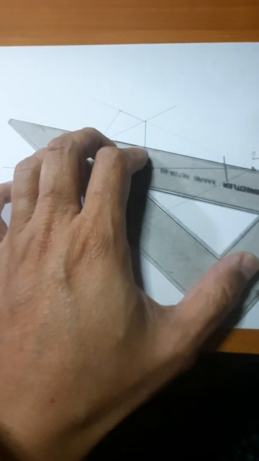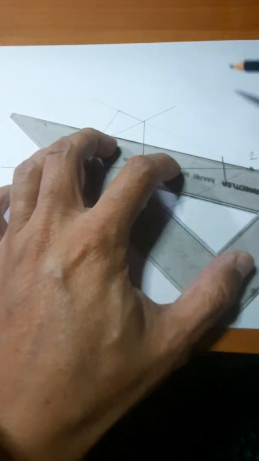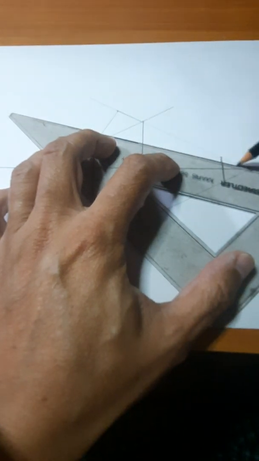I'm going to draw 2 lines here to represent my guidelines for the window of the house on one side.